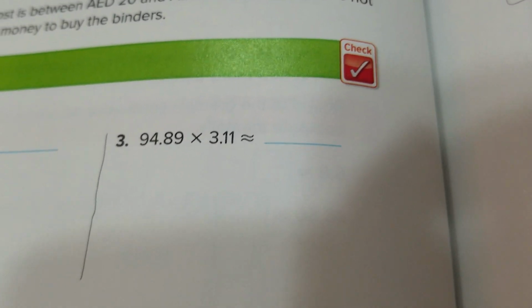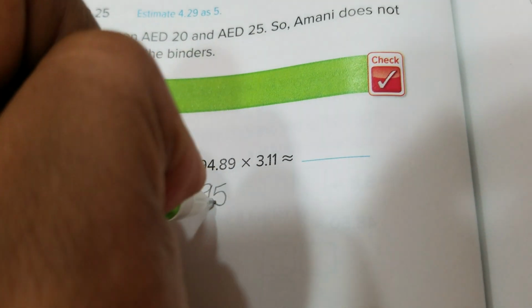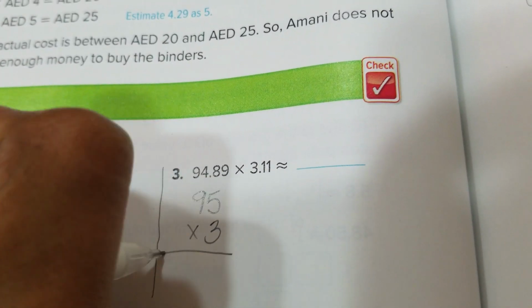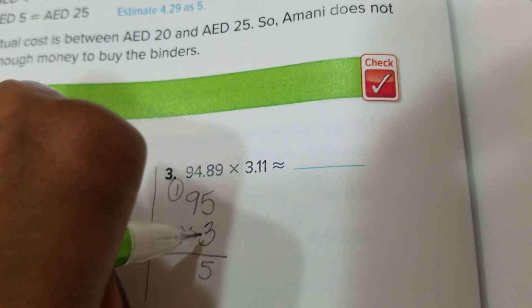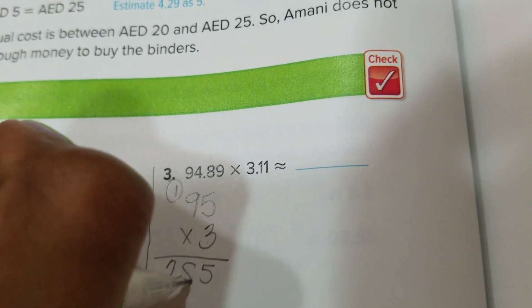Question 3. This 94.89, we're going to round to 95. And this 3.11, we're going to round to 3. 3 times 5 is 15. Put the 1 on top. 3 times 9 is 27, plus 1 is 28.